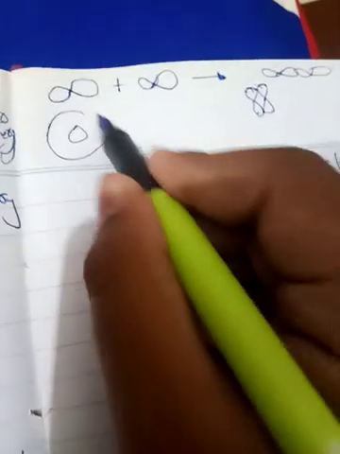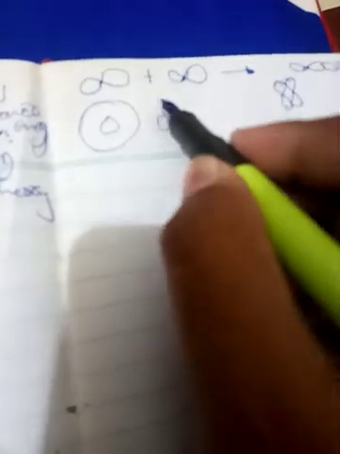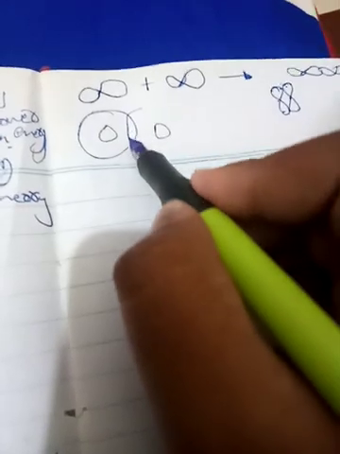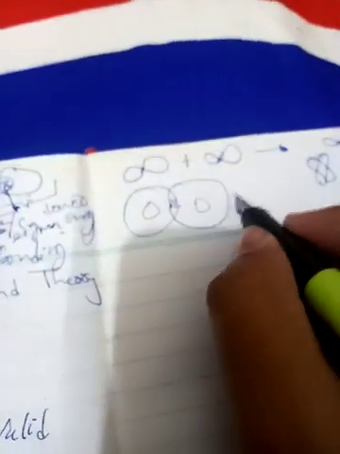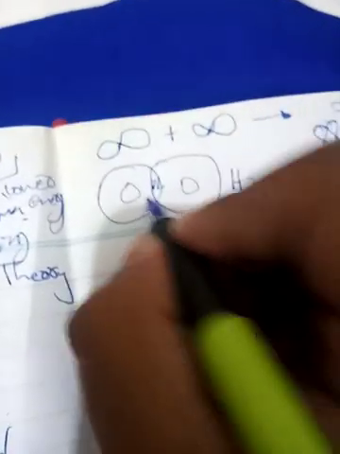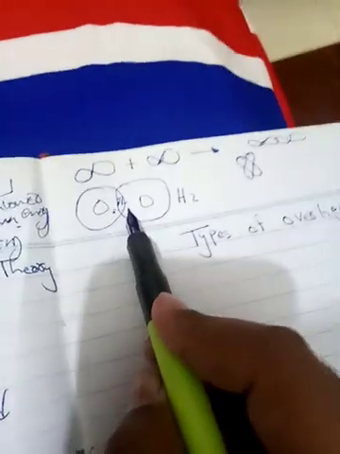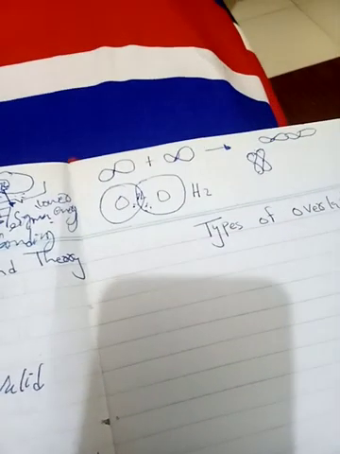Or if you look at the s orbital, a round example, it is like this, and they will be sharing only from here till here. This is the H2 molecule. So it will be held apart from the nucleus, and they will be sharing electrons with each other without contacting the nucleus.